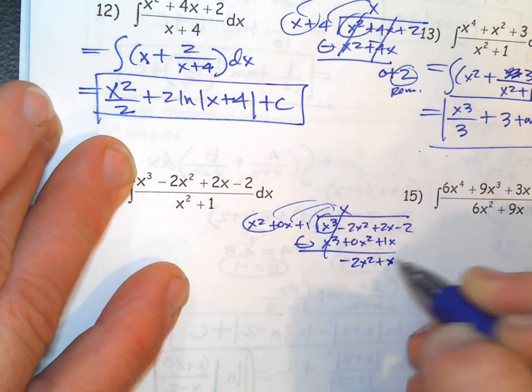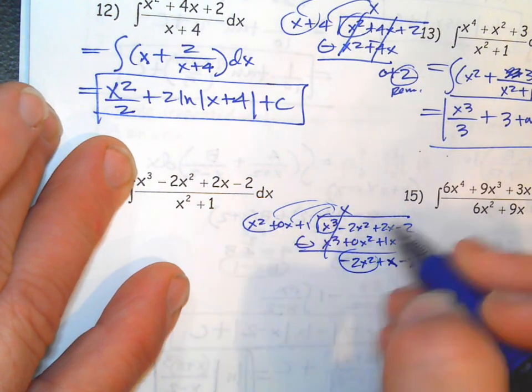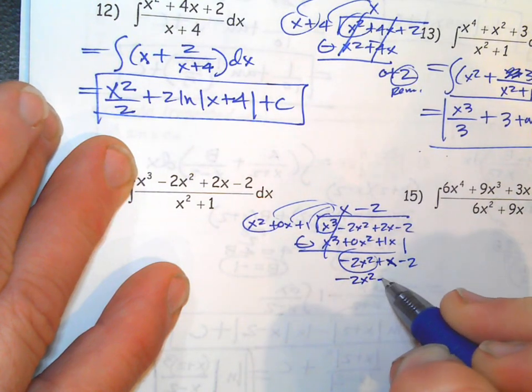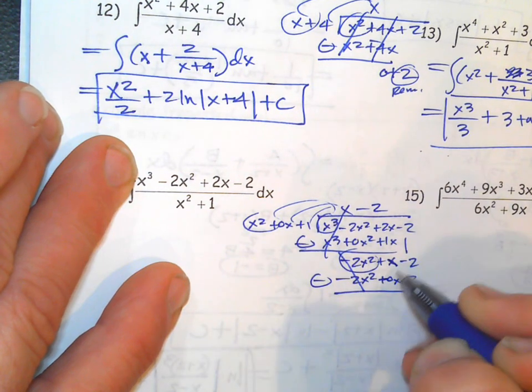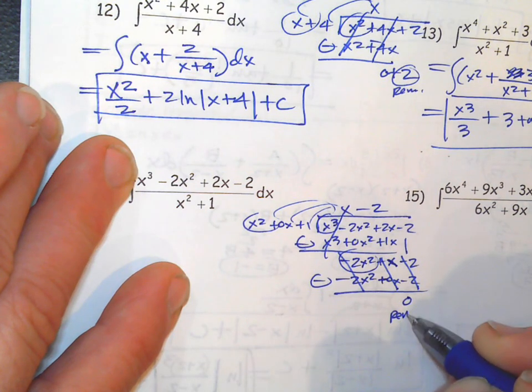Drop the next term down. And negative 2x squared divided by x squared is minus 2. So you get minus 2x squared plus 0x minus 2. Subtract, and it looks like the remainder is 0.